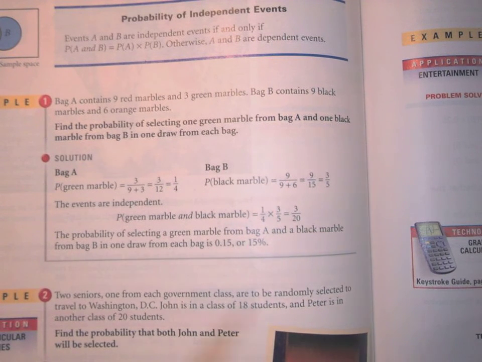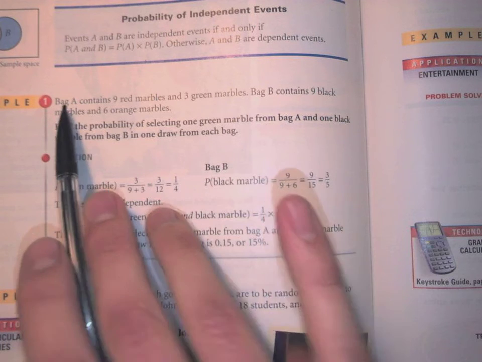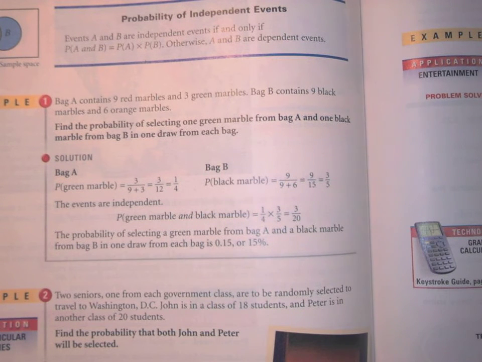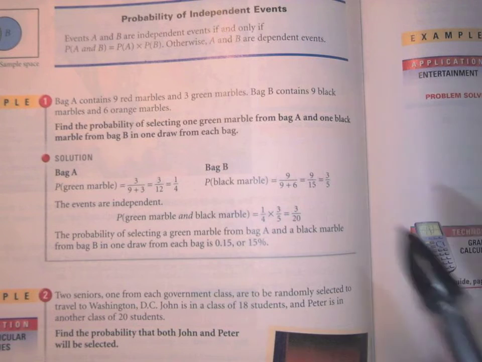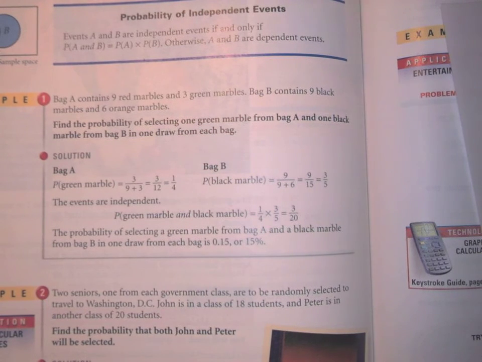Okay, so example 1. A bag contains 9 red marbles and 3 green marbles. That's bag A. Bag B contains 9 black marbles and 6 orange marbles. So a couple things to notice, first of all, is that these are totally separate bags of marbles that we're pulling from. So whatever I pick from bag A is not going to affect what I pick from bag B. And so what that means is the events are independent. Okay, that's a super important idea.